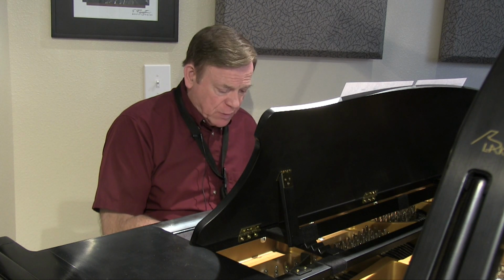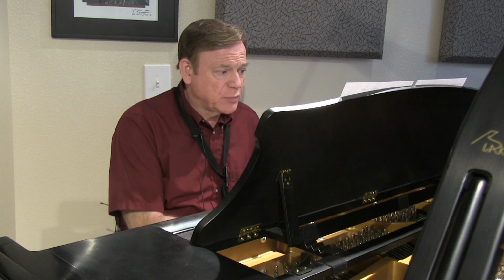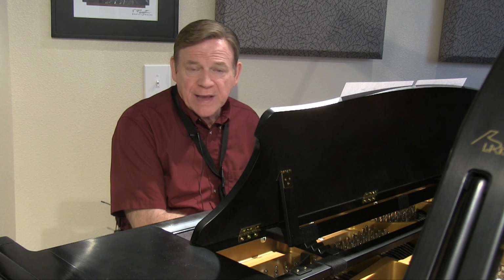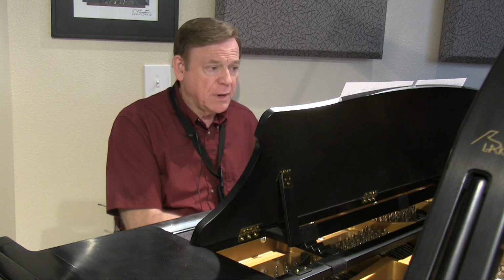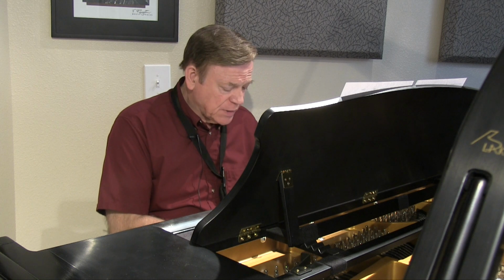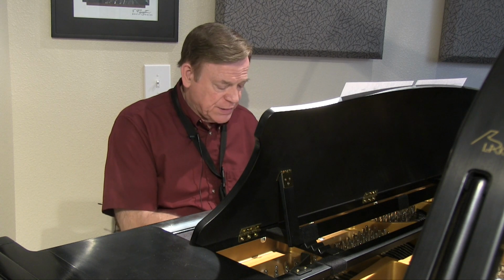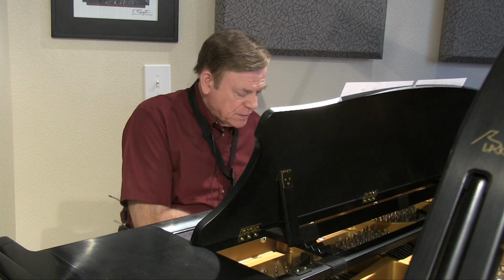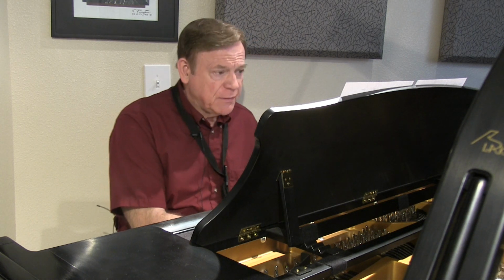So example 1 is a 2-5-1 in F major. This is the same way that we would probably look at this in classical. This being the 2-chord, 5-chord, and the 1-chord. And this would also be similar to classical if we took example 2, we go 1 to 6 to 2, 5, back to 1.